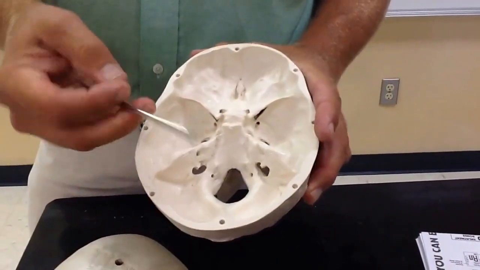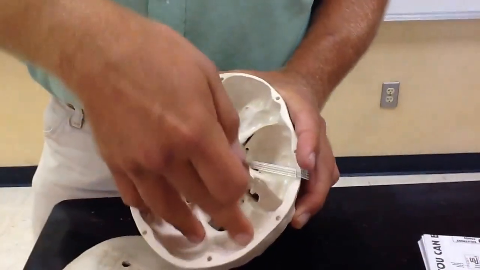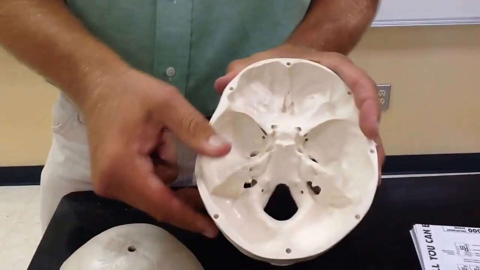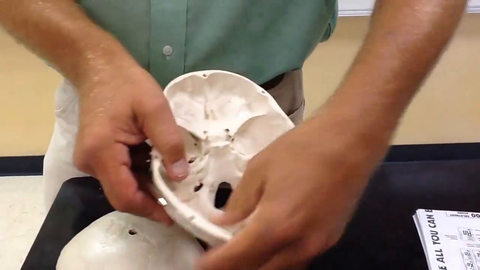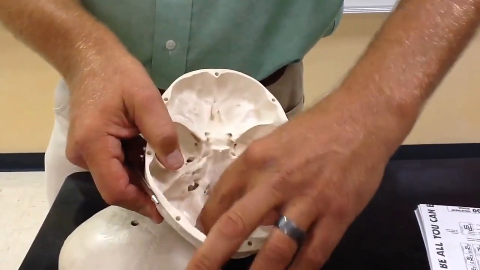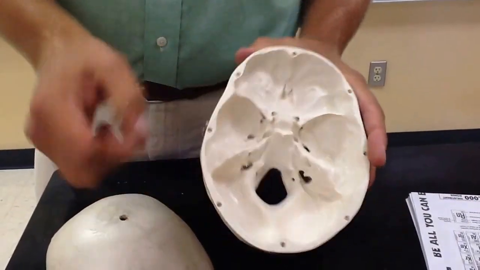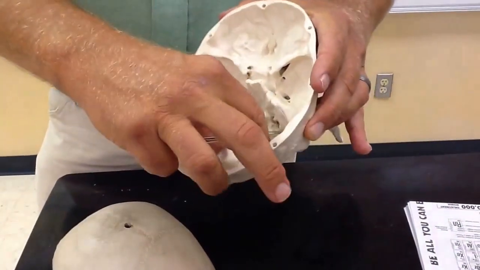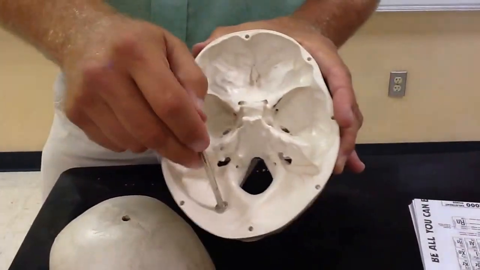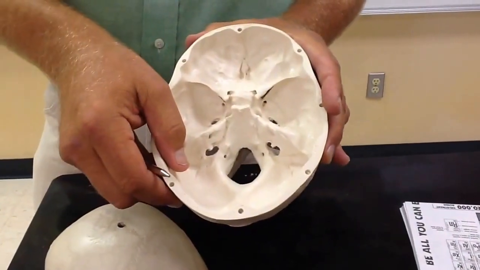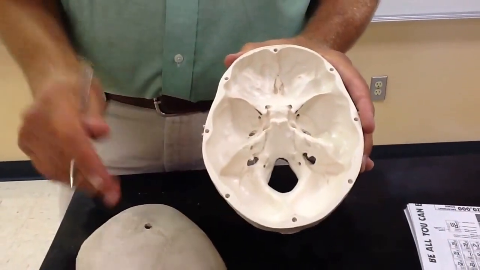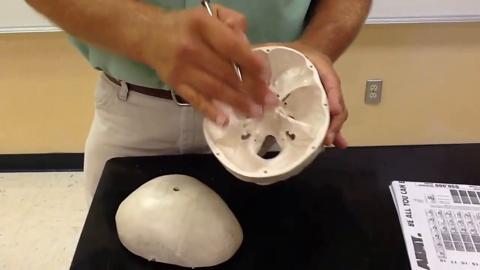Of course, the brain actually sets and rests right here, what we call the brain stem, and we see two big openings here that the brain actually pushes on. And so these big old indented places here is where the brain actually sets and rests. And it's kind of interesting because then as the brain rests, it goes there.